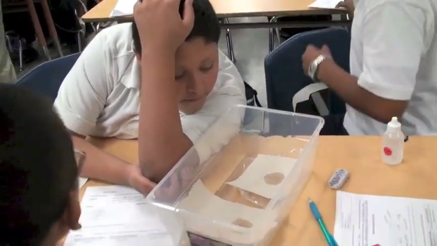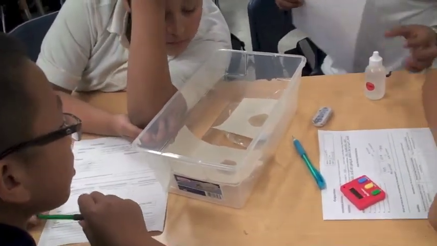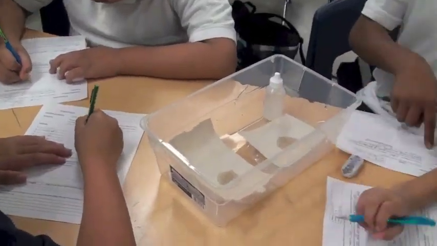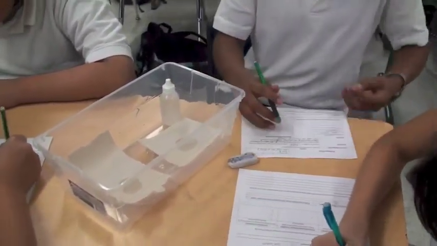Nice. Here it looks like everything's set up. You have it in your bin. So you guys are ready to draw your setup and make your materials list. Already did it. So you need to draw your setup.